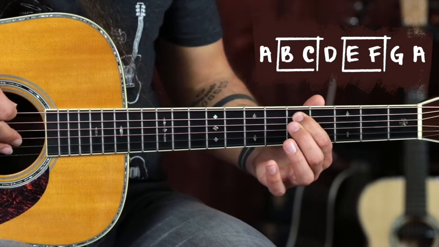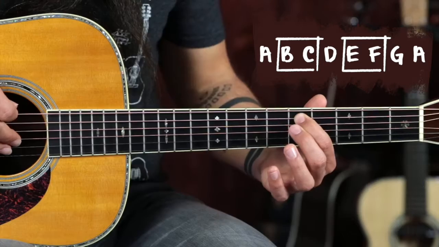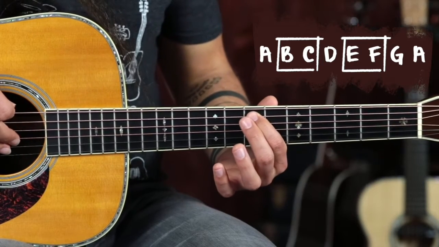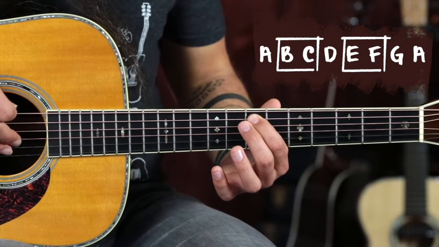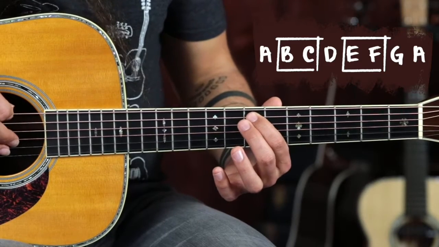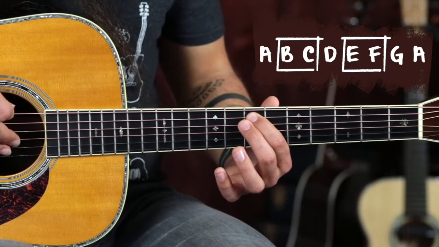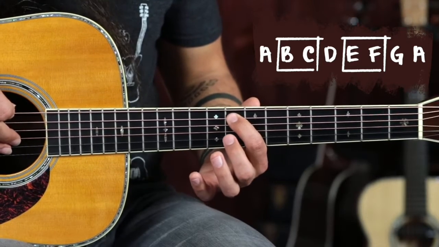Right now we're on the 5th fret of the A string. Now if we're on a D, the next natural note is an E. That's again a whole step away, meaning 2 frets. So 2 more frets puts us on an E note. And here we are in half step territory again. If we're on an E, we're going to go up a half step to an F, and a half step is only 1 fret. So we move 1 fret to that F note.